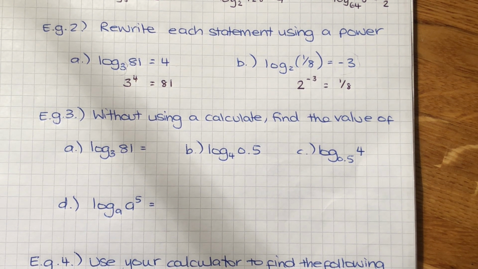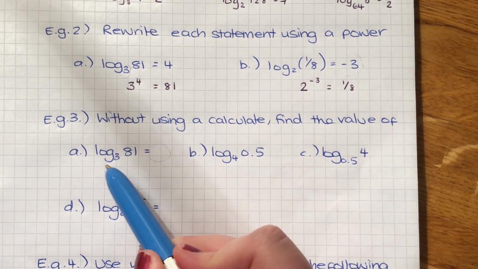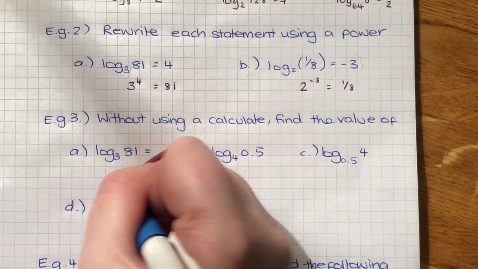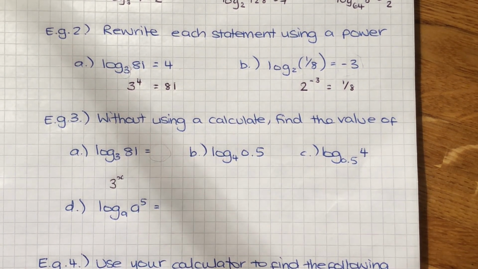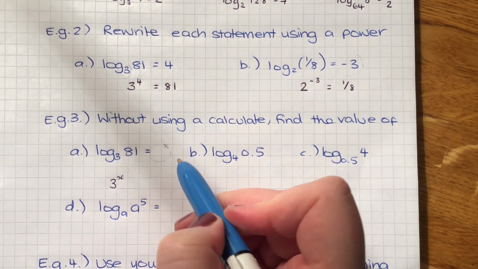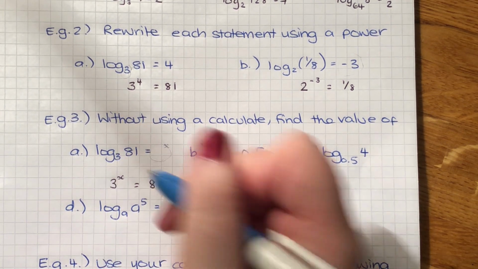So this one, EG3, is saying that we can't use a calculator, so we're not going to. What I'm going to do is show you how to think about it in your brain to then be able to work out the answer. So we obviously don't know what the answer is here, that's the whole point. But we can rewrite this as 3 to the power of something. I'm just going to call it x because we don't know what that is yet. That will be our answer. This is our x. So 3 to the power of something is equal to 81.